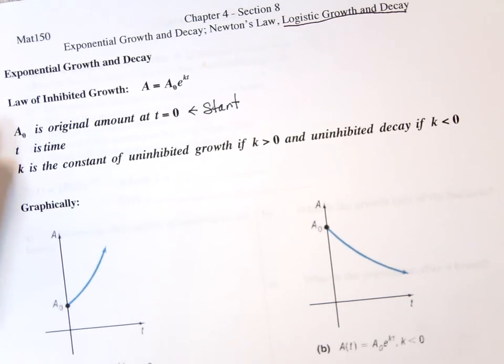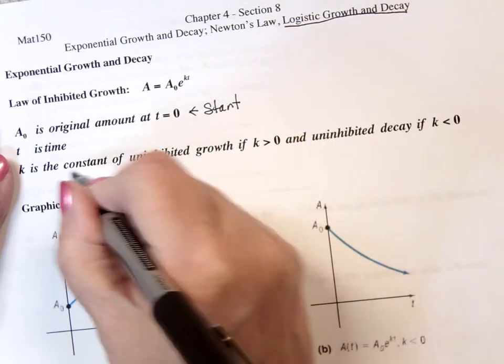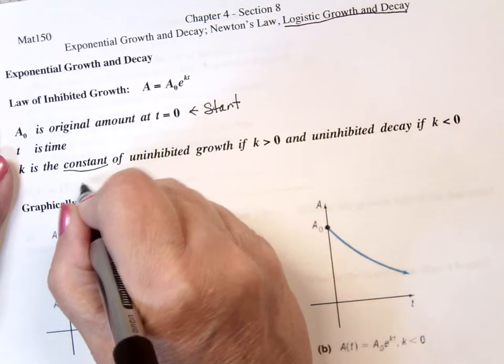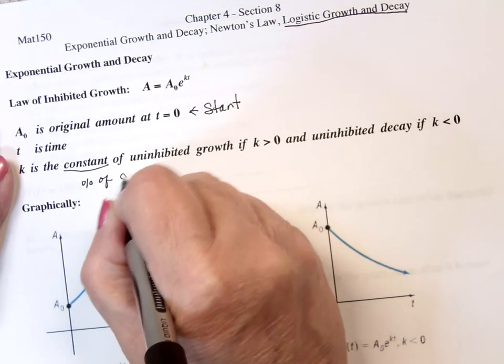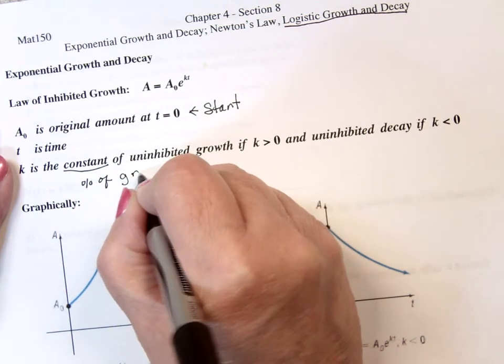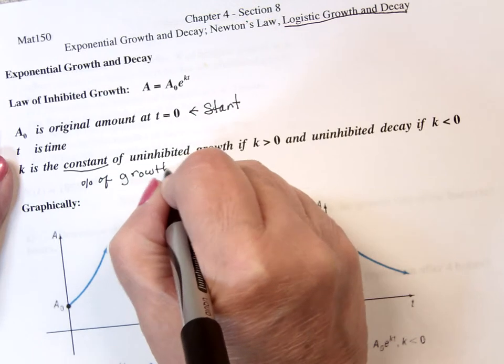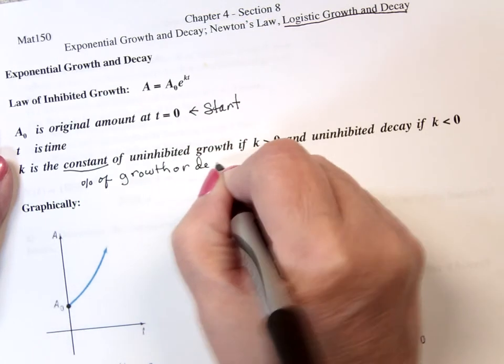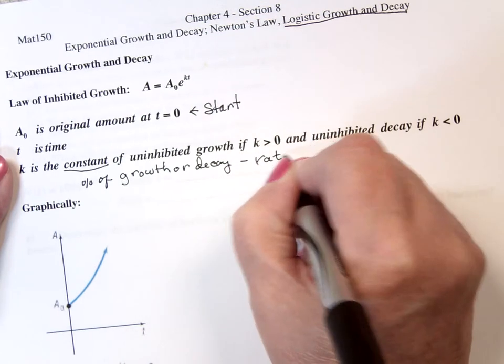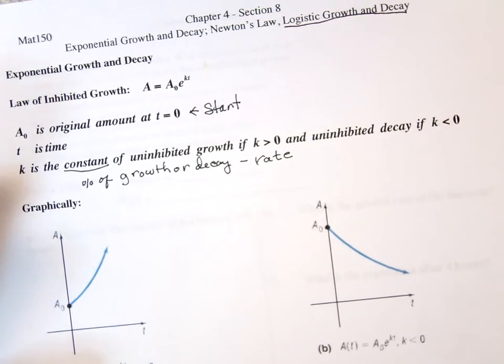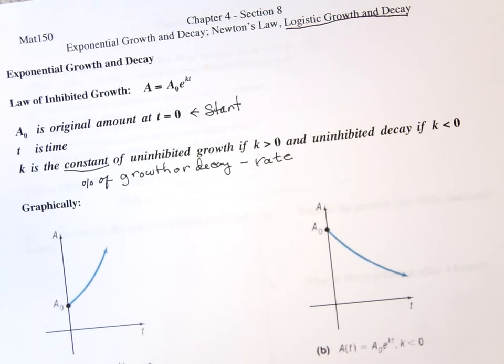K is also something else. It says it's the constant, but it really is going to end up being the percent of growth or decay. And essentially it's a rate. It says how fast something is growing, how fast something is decaying. So for us, K is going to be a how fast. That's going to be your rate.